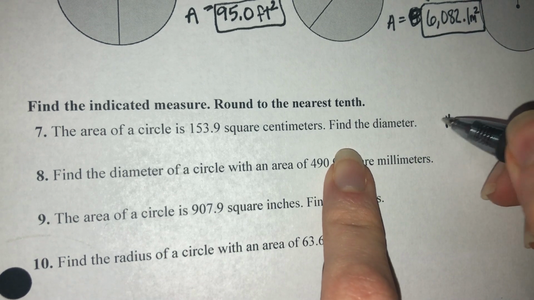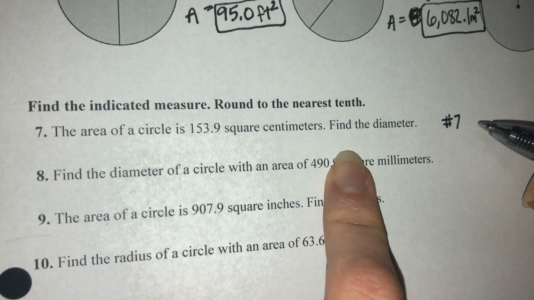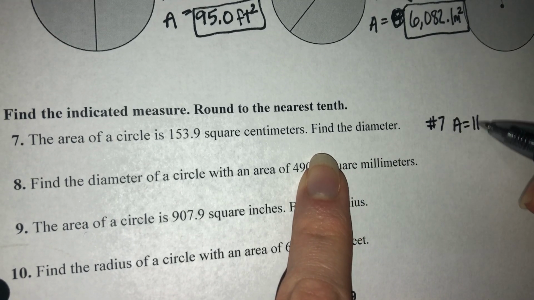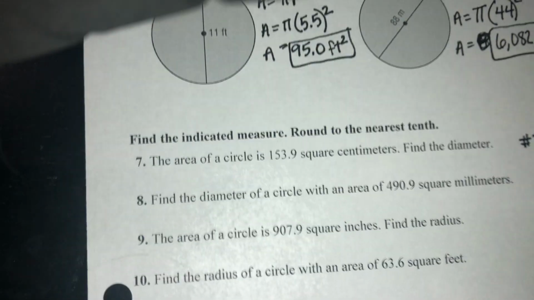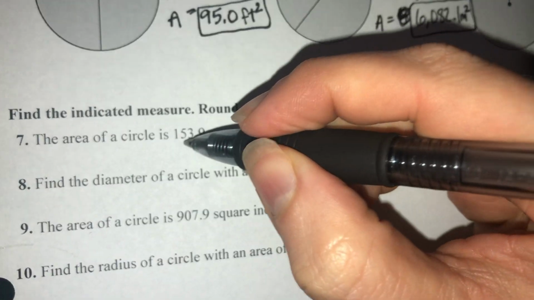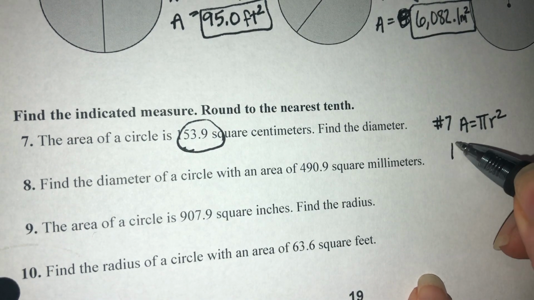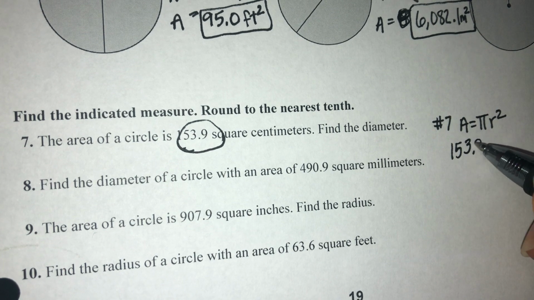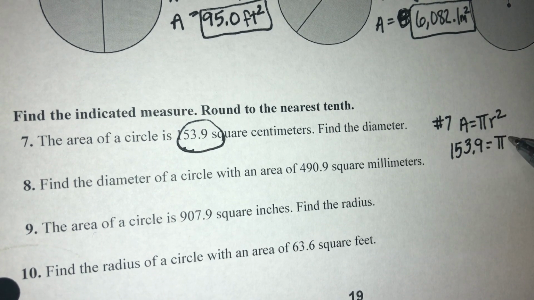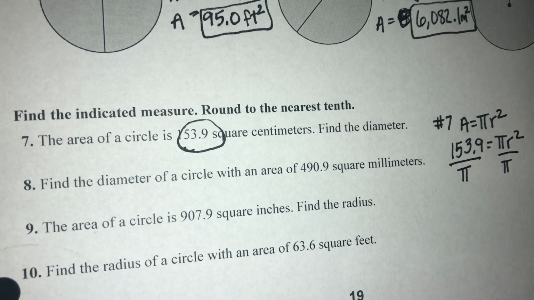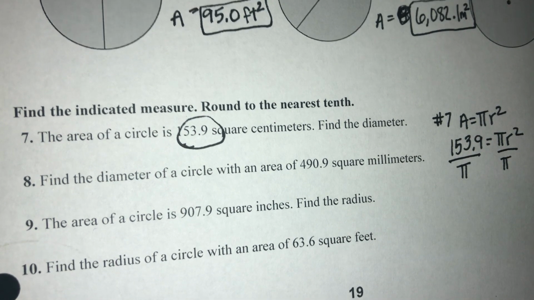So for number 7, the first thing I recommend that you do is write out the area formula. Area equals pi r squared. Now, the only number given in the problem is this 153.9. That's the area, so 153.9 will go here. And that equals pi r squared. So now I have to get the r by itself. The way I do that is start by dividing both sides by pi. You can do that in your calculator.